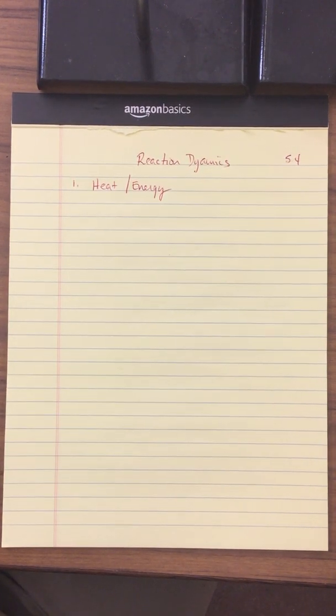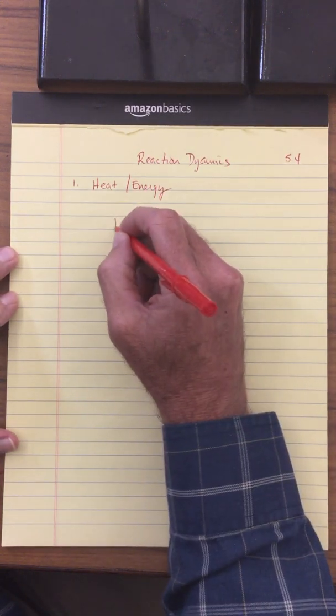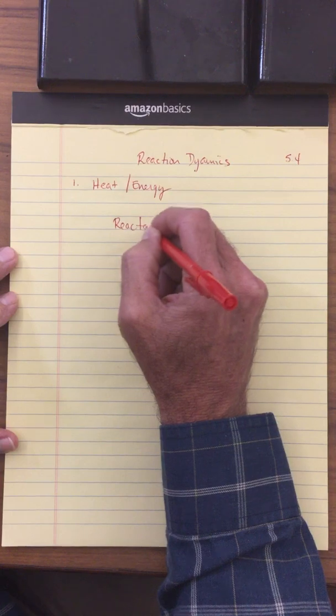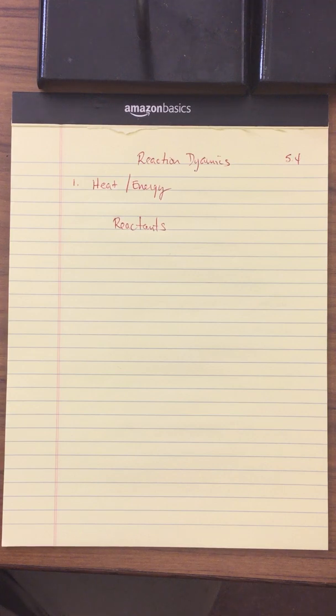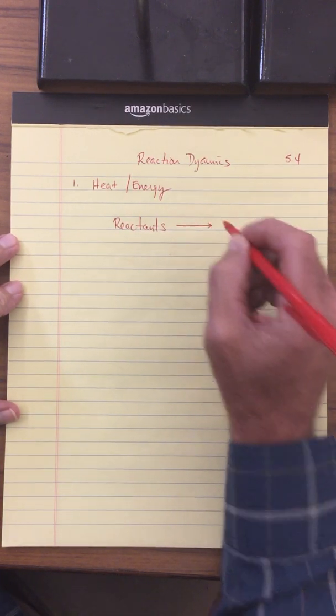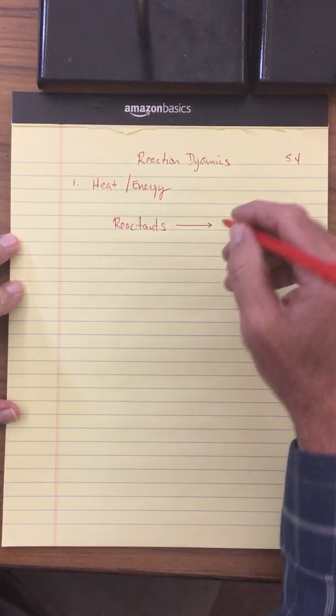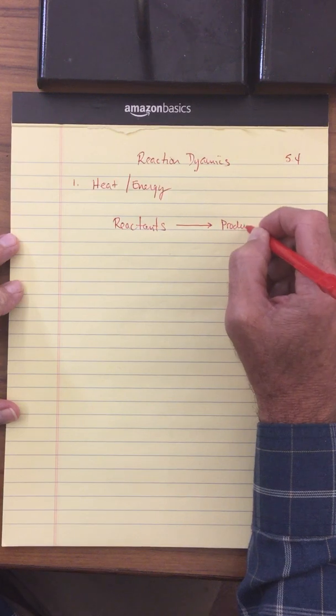Okay, so just to remind you about our starting stuff in a chemical reaction. These are called my reactants. Again, if you're participating in an event, you are a participant. These are the things that are reacting. They're called the reactants. And this arrow means that they're going to be making something or producing something. And what they're producing is called the products.